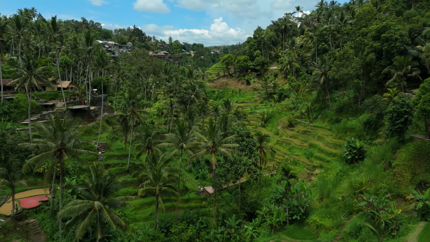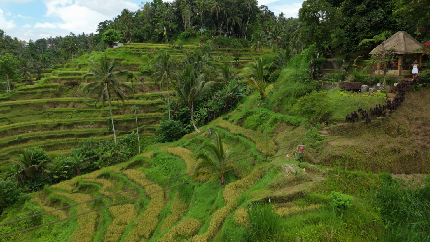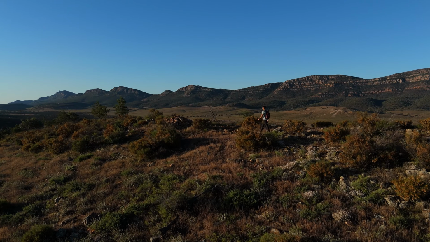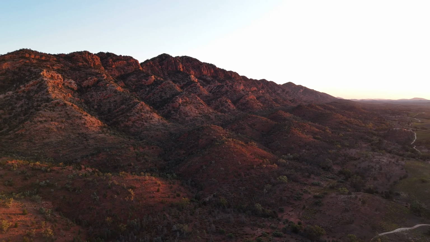Let's get into it. After flying here for a little while, it actually turned out to be a very tricky place to fly. There were lots of ropes and wires and things going between the different trees, and I didn't want to risk crashing the drone. So I'll also show you some clips that I took from other locations that are going to help to describe what I'm showing throughout this video.